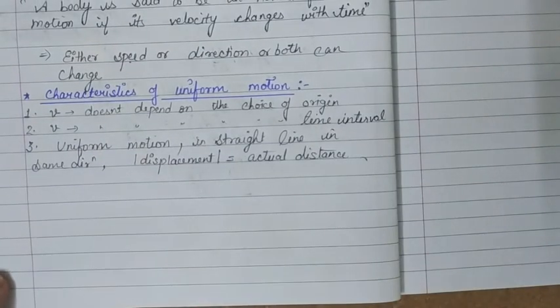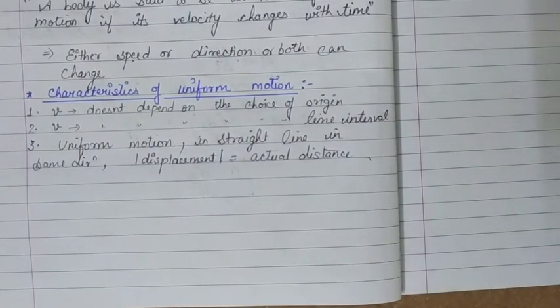That means the distance the object travels is equal to the magnitude of the displacement, that is the minimum distance between the two positions.